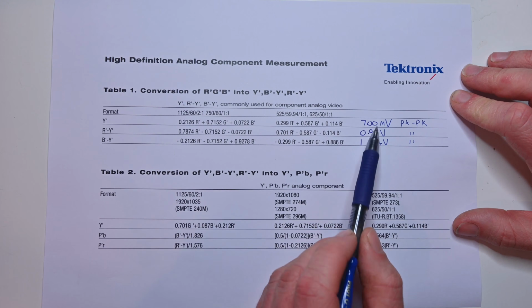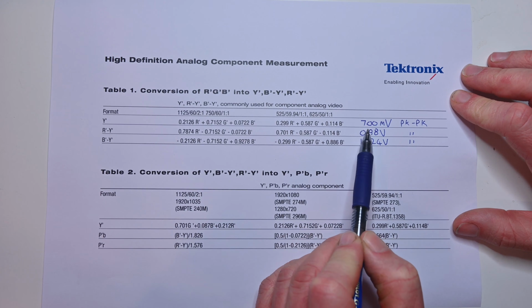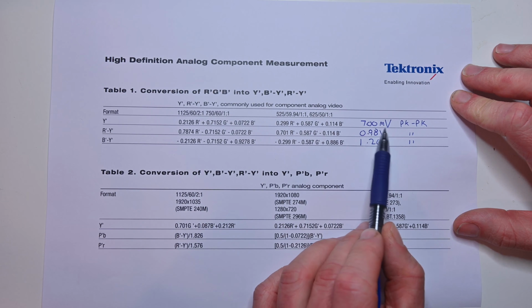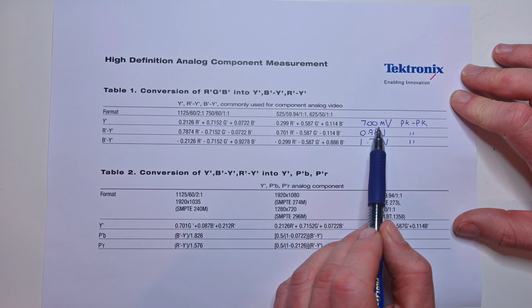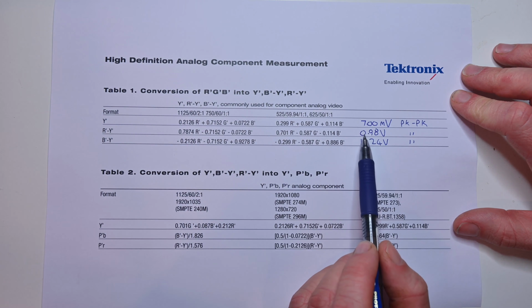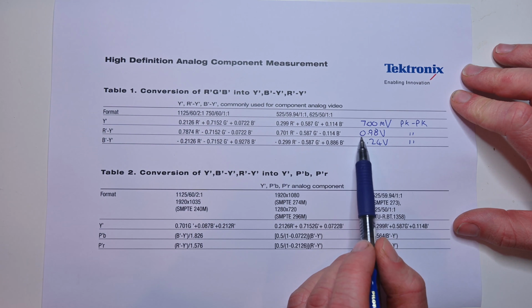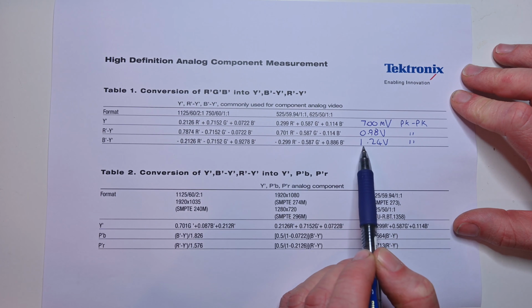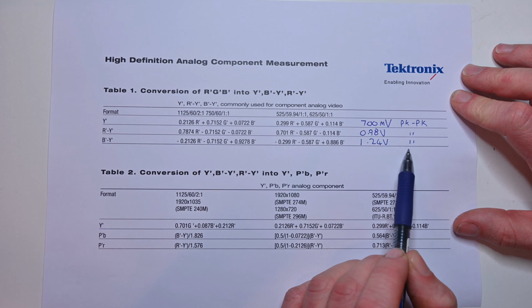Well, if we look here at the actual ranges involved, for the luminance here, we have a nice 700 millivolts peak to peak, just for the luminance itself. I'm not talking about the sync component. But then when we get down to the color difference signals, we end up with some different voltages. So for R minus Y, we have 0.98, and then we have 1.24 peak to peak.